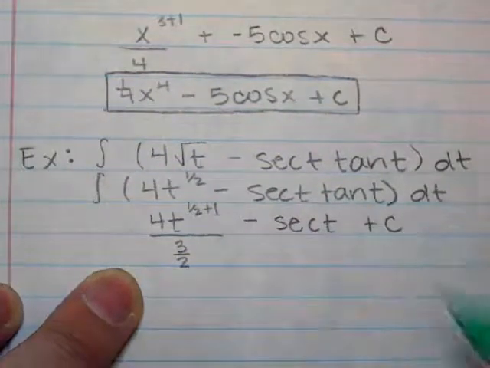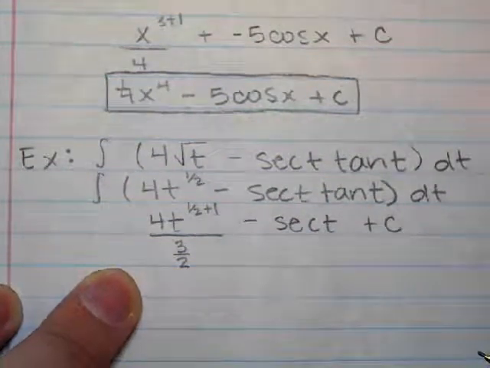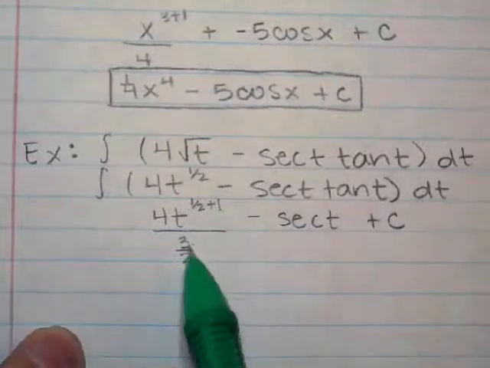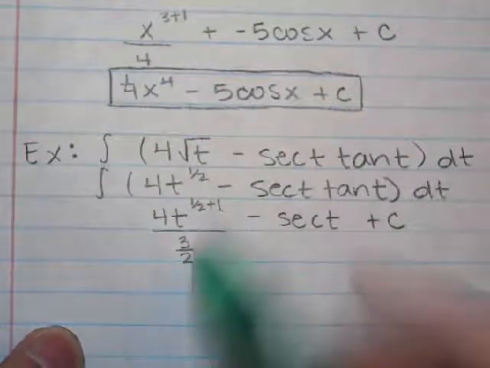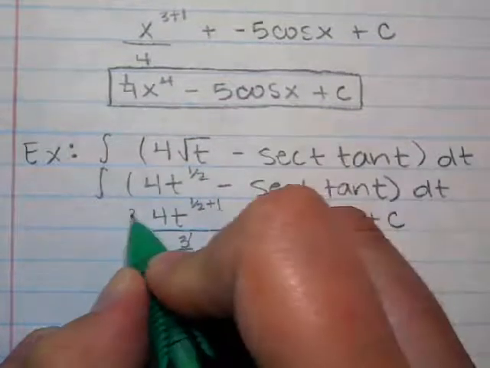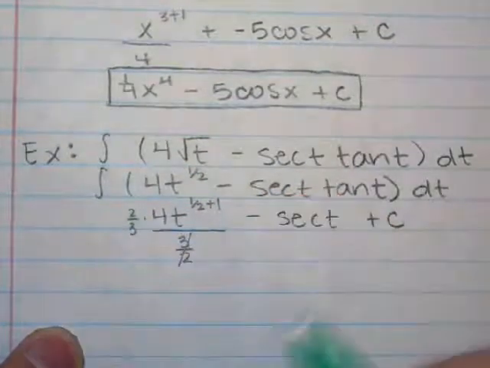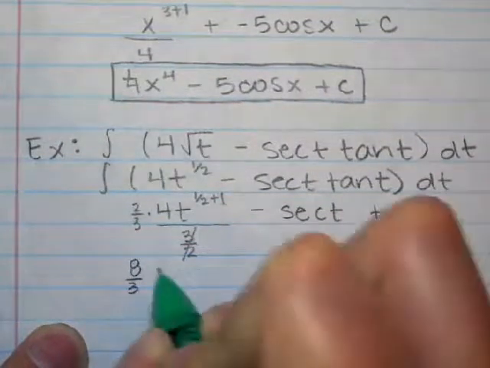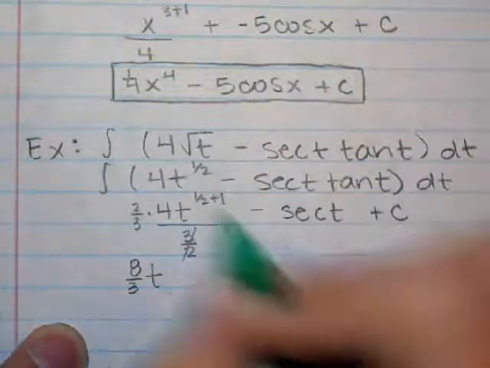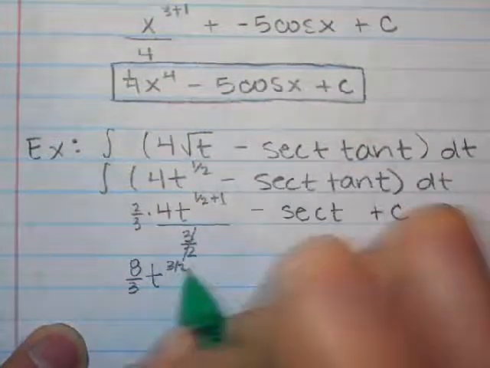What do we do with the 3/2 right here? You flip it. So it's 8/3 t to the 3/2, 1/2 plus 1 is 3/2, minus secant t plus c.